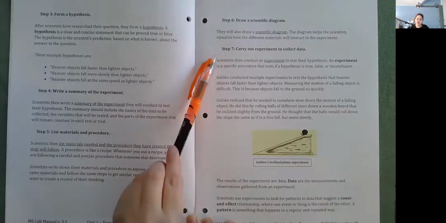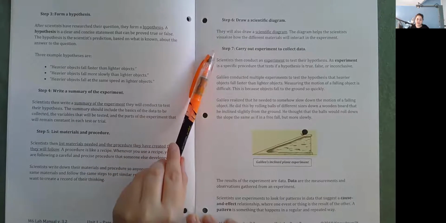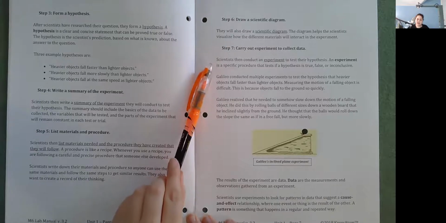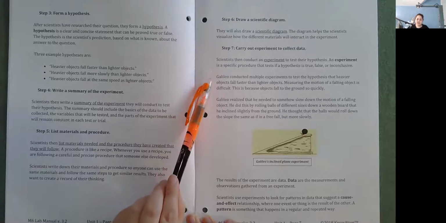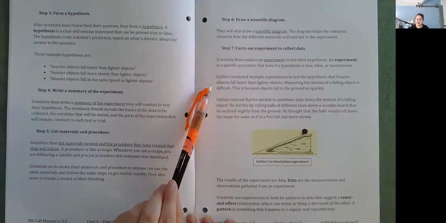Step 7, carry out experiment to collect data. Scientists then conduct an experiment to test their hypothesis. An experiment is a specific procedure that tests if a hypothesis is true, false, or inconclusive. Galileo conducted multiple experiments to test the hypothesis that heavier objects fall faster than lighter objects. Measuring the motion of a falling object is difficult. This is because objects fall to the ground so quickly.